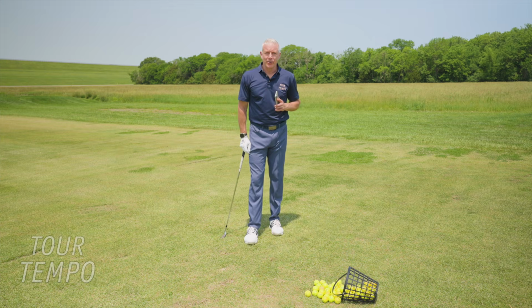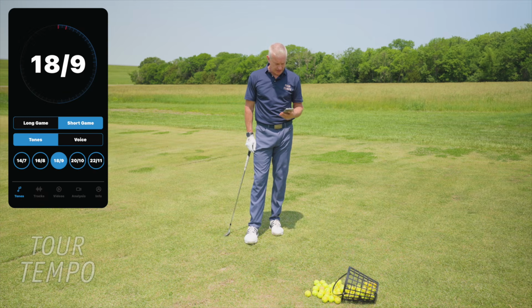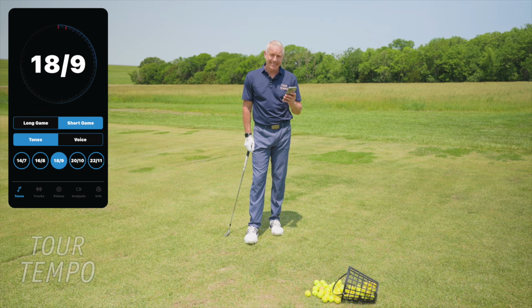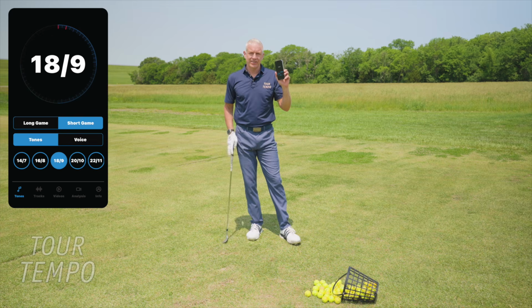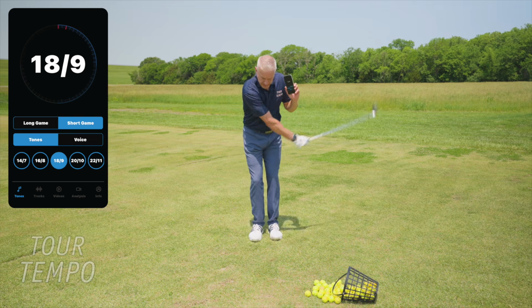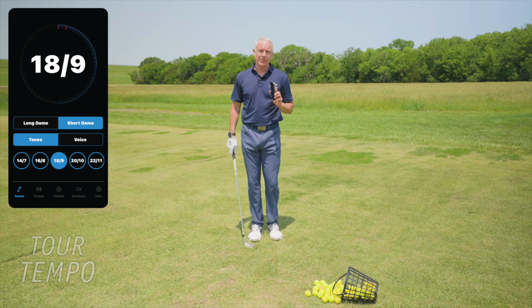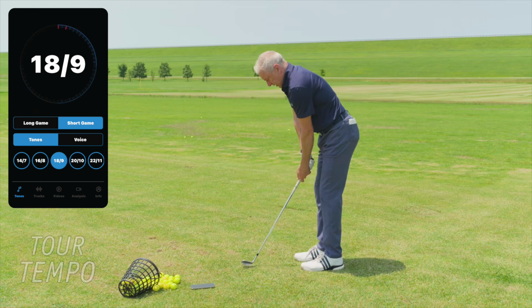Okay, let's get started. We're going to start with the 2-to-1 tones, so that's going to be your short game. You're going to use tones, and I'm going to start with 18/9, so that's right in the middle. There's 3 tones here. Dun, dun. Start, top, impact. Start, top, impact. Let's see if we can brush the grass to those tones. Okay, so here we go.